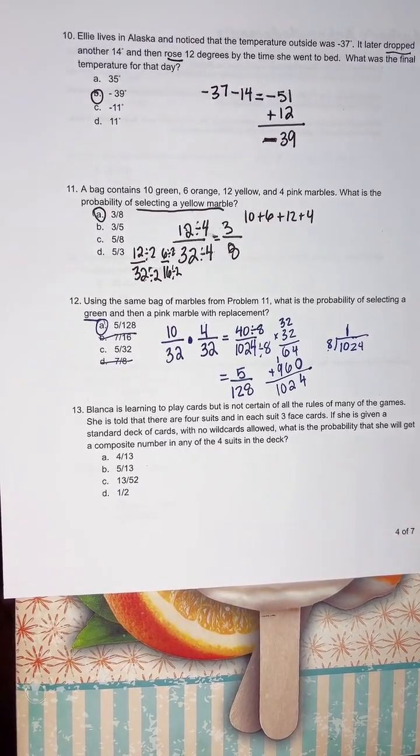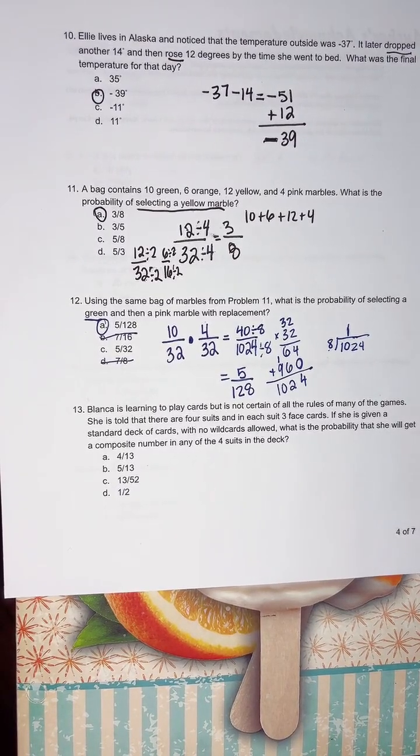Paige, this is like TSI. This is like AccuPlacer math. So if you haven't been in school for a while and you have to go back to college, then you would take a test to test in to see which one you're doing.